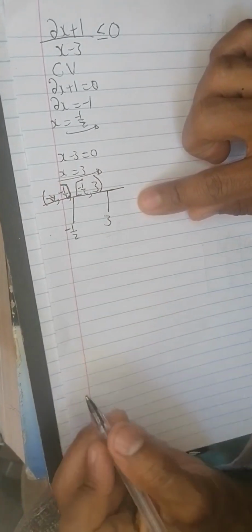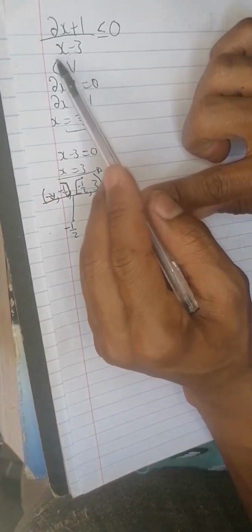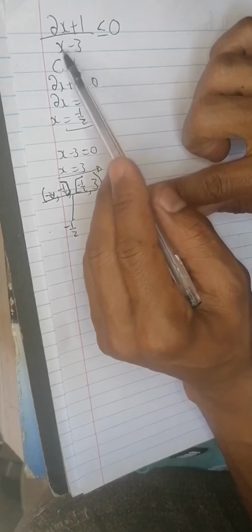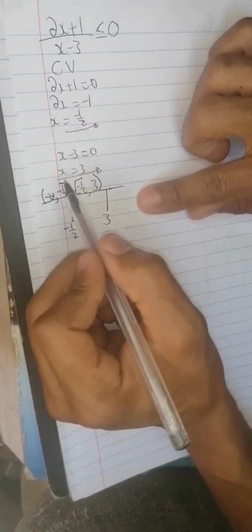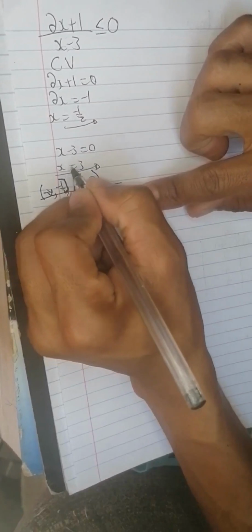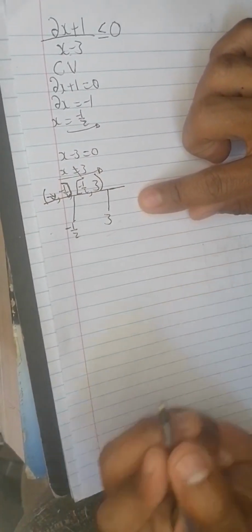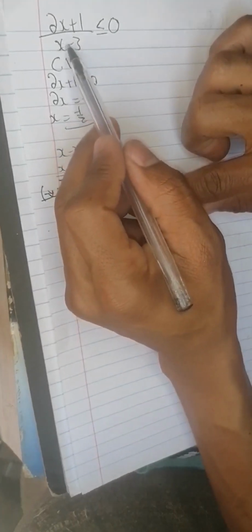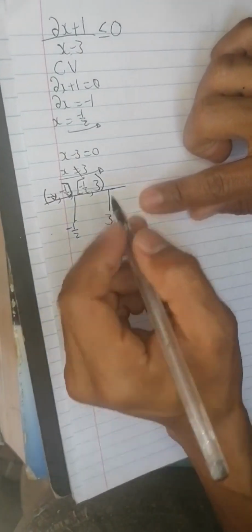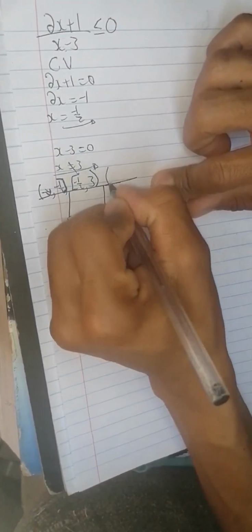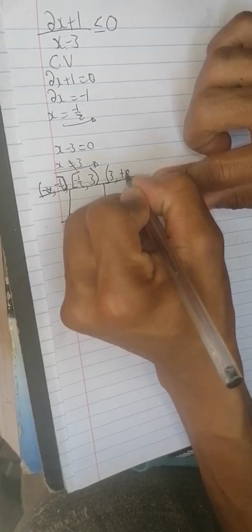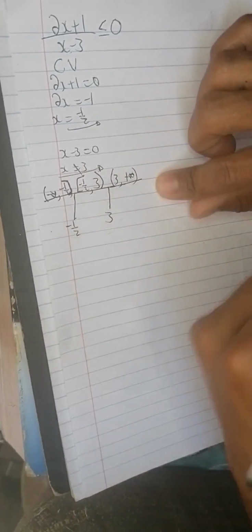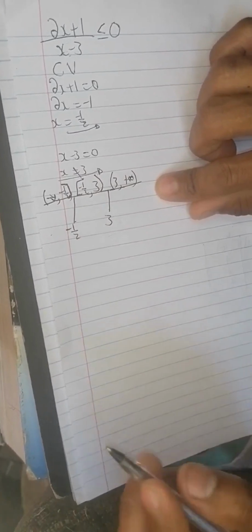Why am I making an open bracket at 3? Because I know there's a restriction there: x cannot be equal to 3. If x is 3, anything divided by 0 is undefined. And then from here, I'm moving from 3 to infinity, because I'm going to the right side. This is very, very important. Let me show you this.